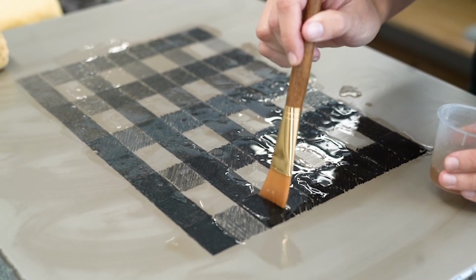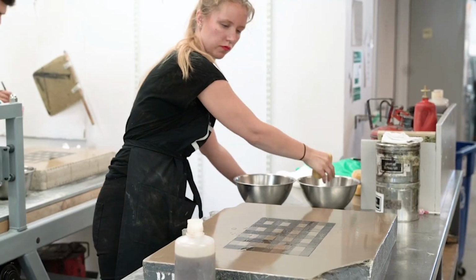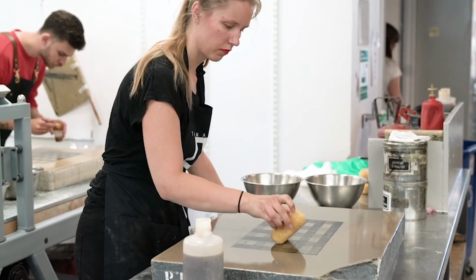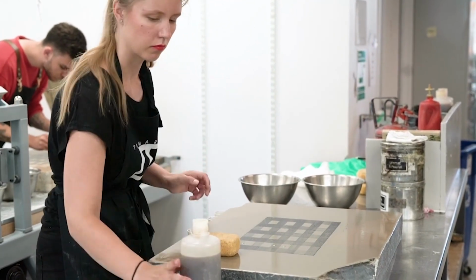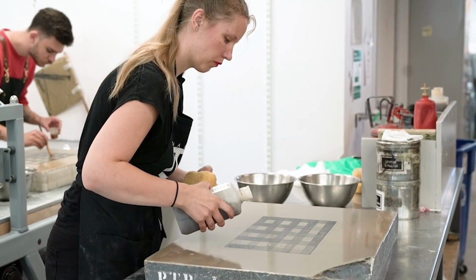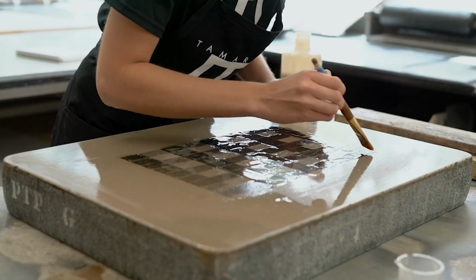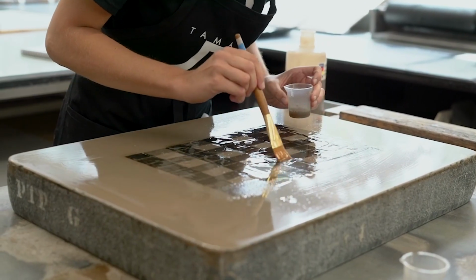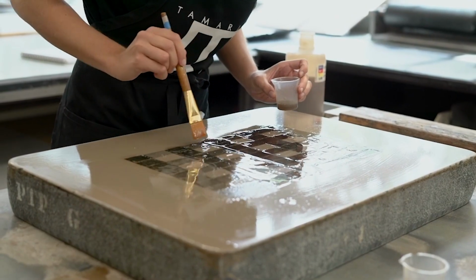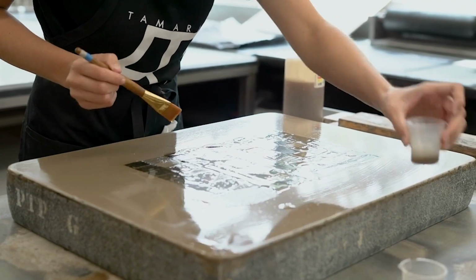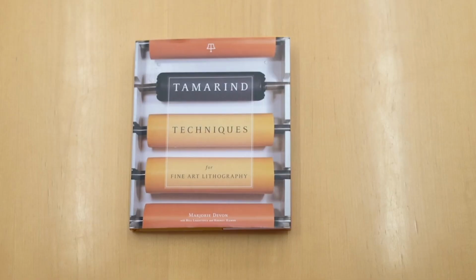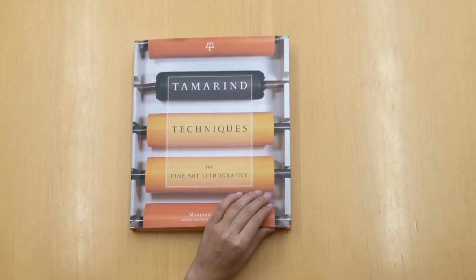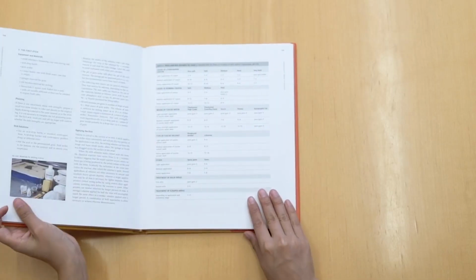To begin etching, we will first try to determine some basic etches that can be used according to the materials used to create the drawing. Greasier drawing materials generally require a hotter etch, or an etch with more nitric acid added to the gum. Less greasy materials require less acid, or in some cases no extra acid at all. For more information on determining the proper etches for a drawing, you can reference the chart on page 155 of Tamarind Techniques for Fine Art Lithography.